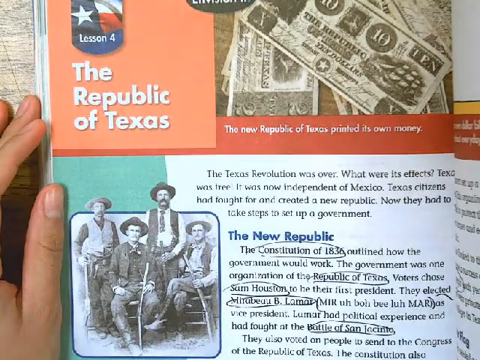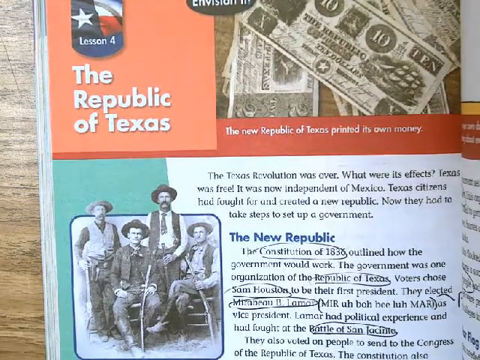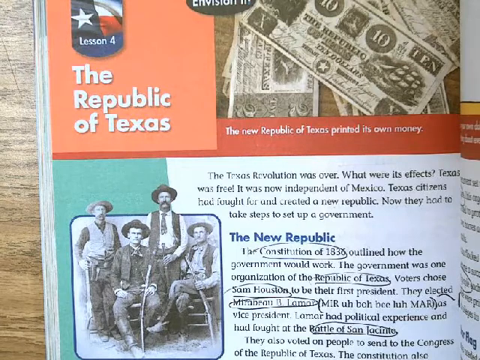And so now Texas, it's its own republic. It's basically its own country. It's separated from Mexico. It's independent. So we're discovering some things about that. Again, this is page 206 on My World. And that is basically it.